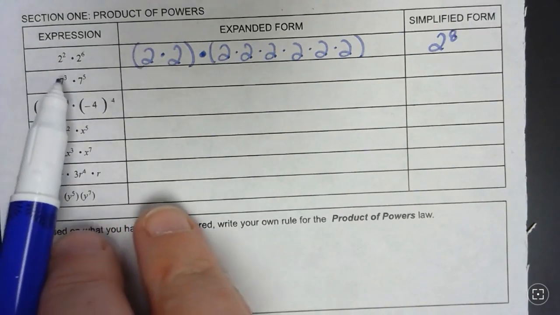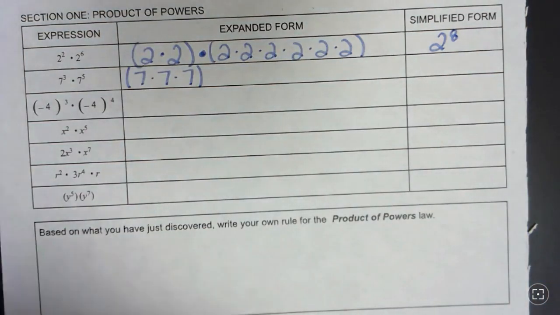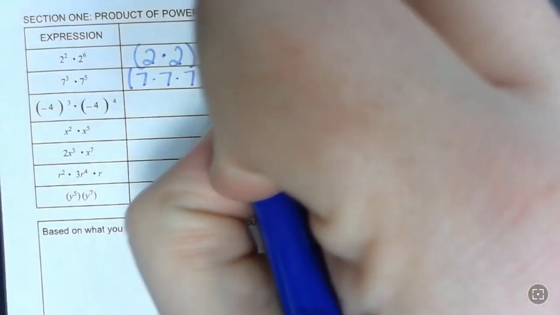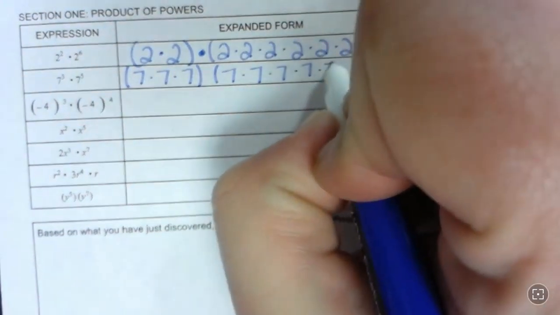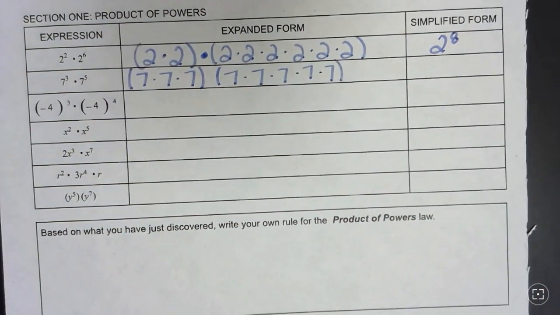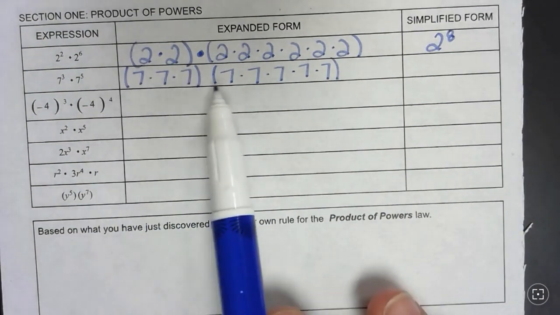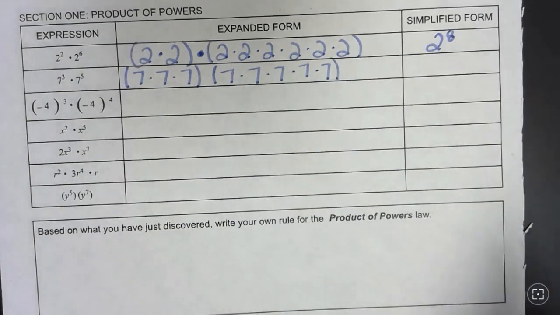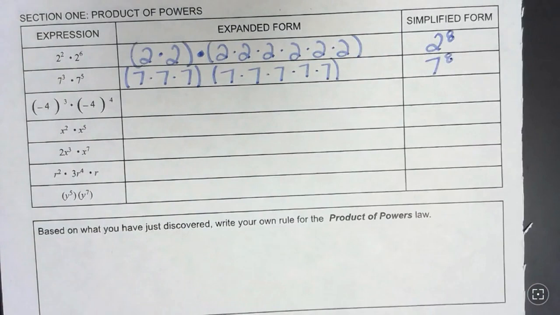Next up, I have 7 to the 3rd times 7 to the 5th. Well, I know the first one is 7 times itself 3 times. And 7 to the 5th means 7 times itself 5 times. Looking at all of this expression, I know I only have multiplication. So it's simple. I can just count up how many 7's. 1, 2, 3, 4, 5, 6, 7, 8. And know that this simplified form of that is 7 to the 8th power.